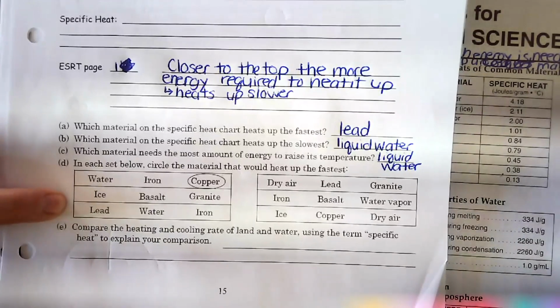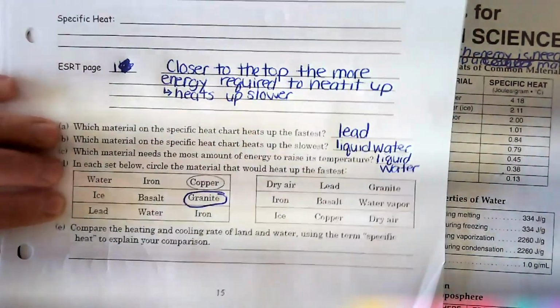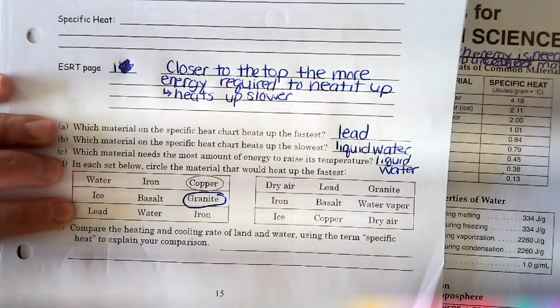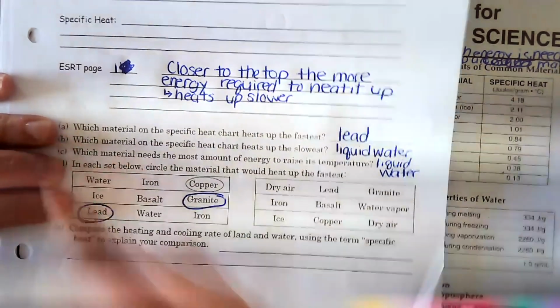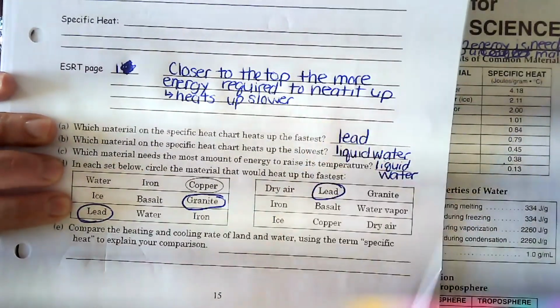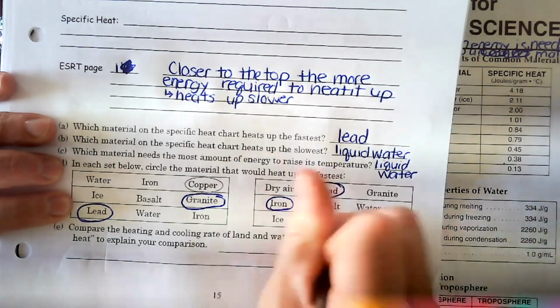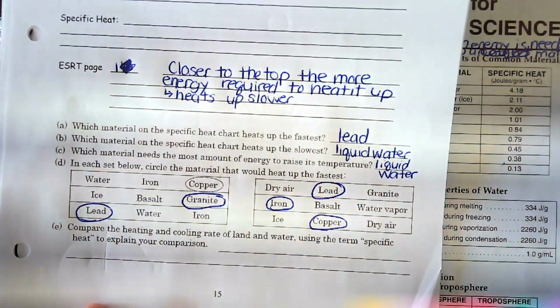So let's go through this. Ice, basalt, or granite? Granite has a smaller number, so it heats up faster. Lead, water, or iron? Lead. Dry air, lead, or granite? Lead. Iron, basalt, or water vapor? Iron. And ice, copper, or dry air? Copper.